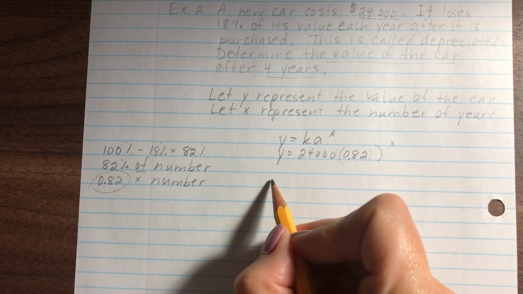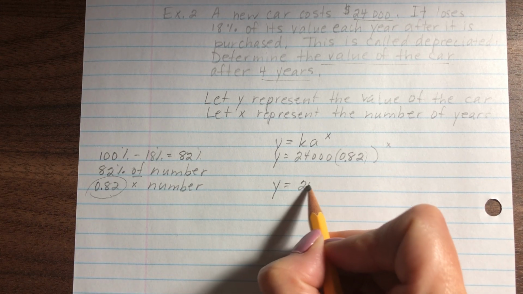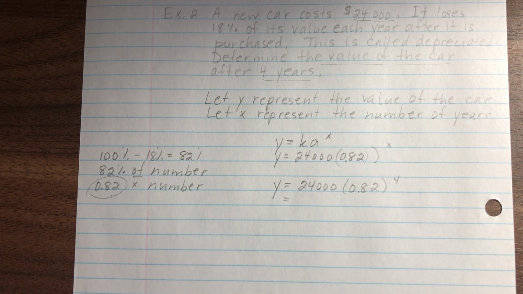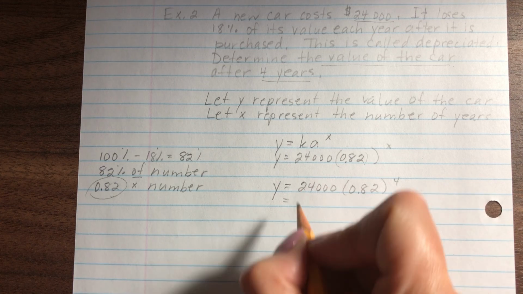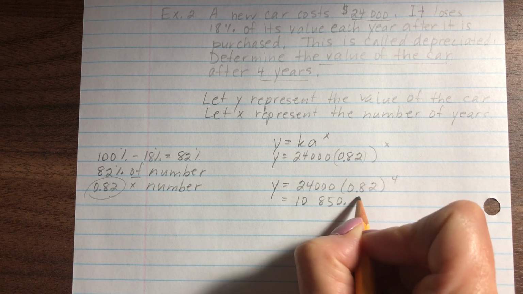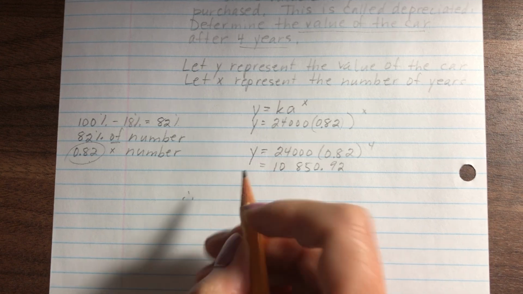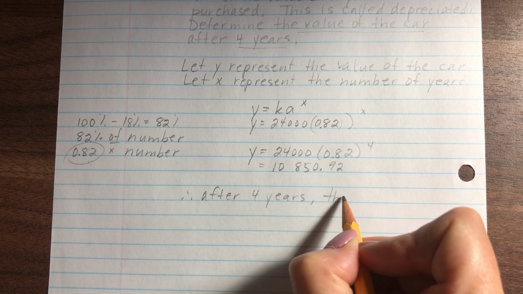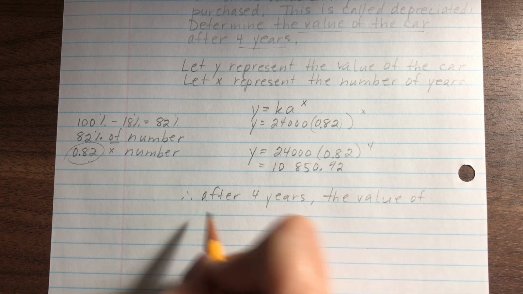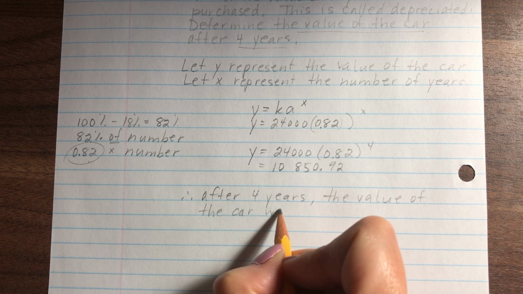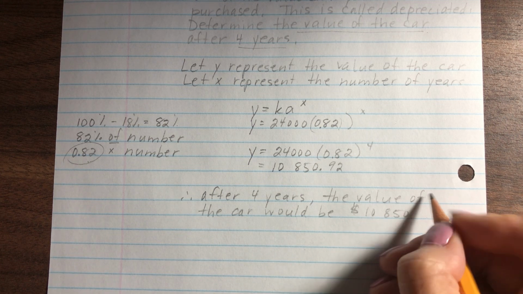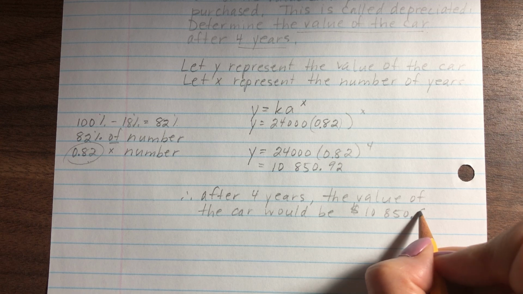To find out the price of the car after 4 years, we would sub in 4 for X and evaluate using your calculators. So when we do that, we would get an answer of $10,850.92. So therefore, after 4 years, the value of the car would be $10,850.92.